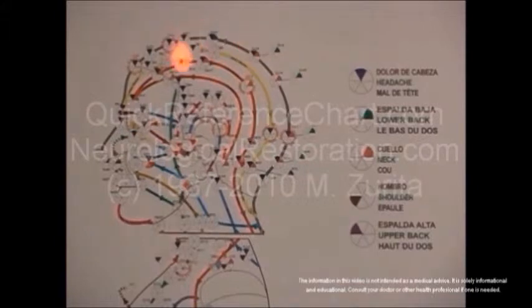You can see that the meridians have different colors, and each meridian has an arrow that is indicating the energy flow in that meridian. Also, the beginning and the end of the meridian, where the energy leaves that meridian and passes to the next meridian, is indicated by dotted lines.